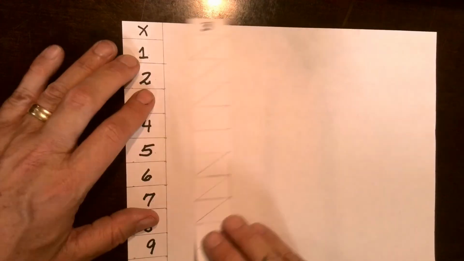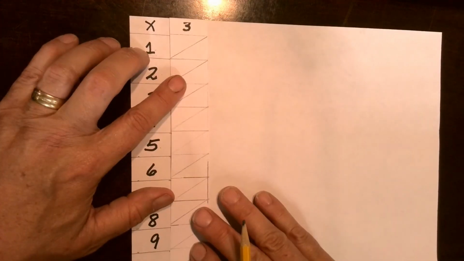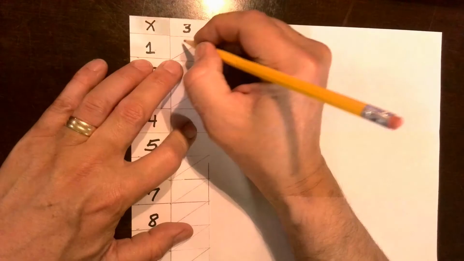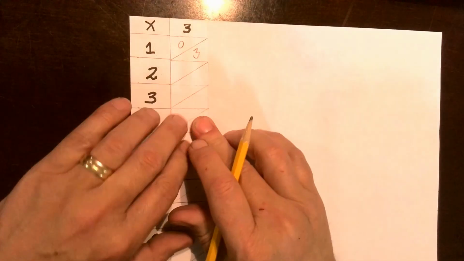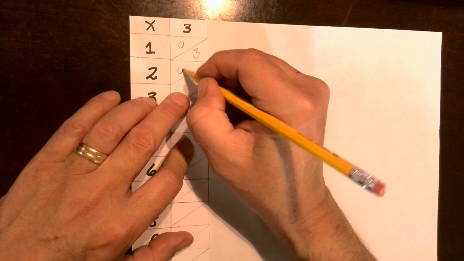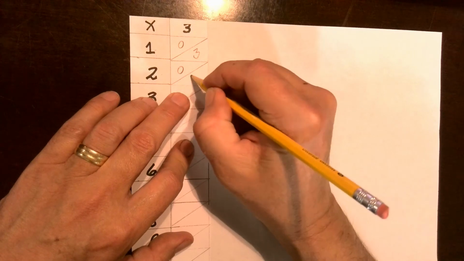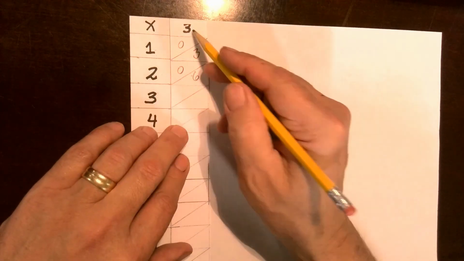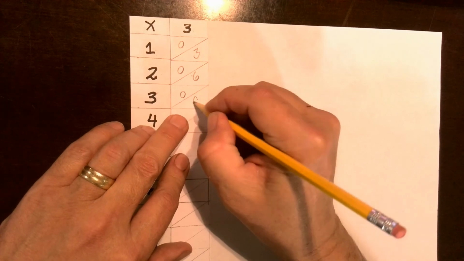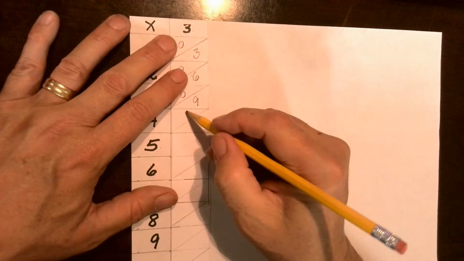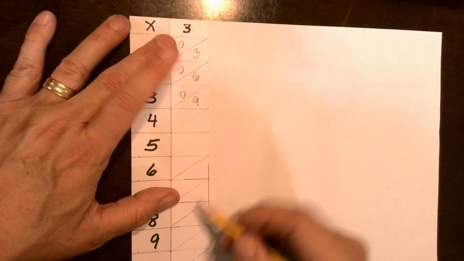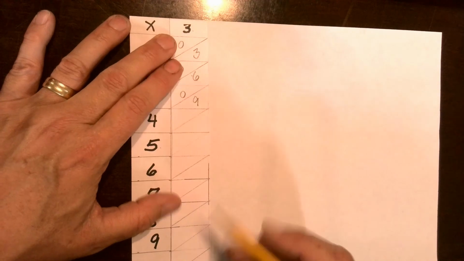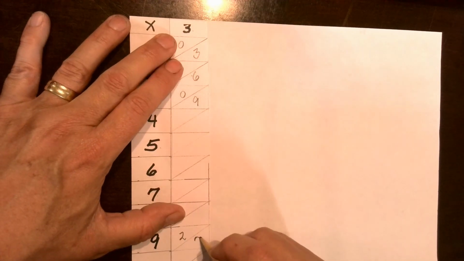Next, take number 3. 1 times 3 is 3, 0, 3. 2 times 3 is 6, 0, 6. 3 times 3, 9, 0, 9. And so on till you get 3 times 9 is 27.